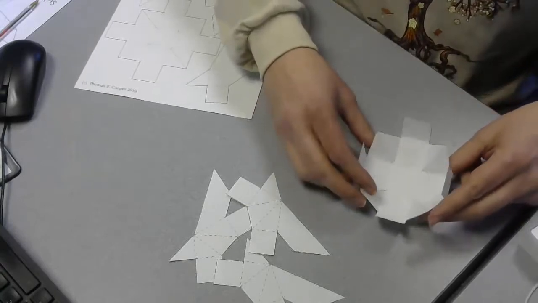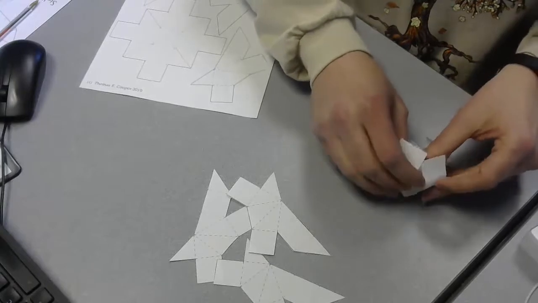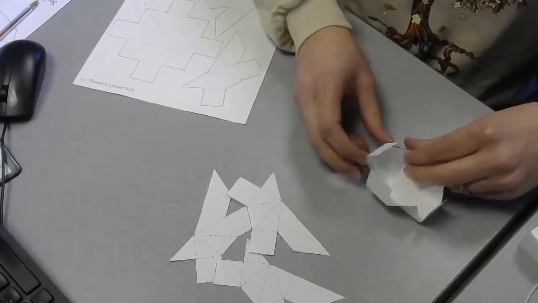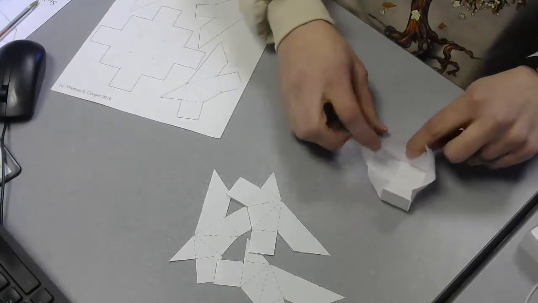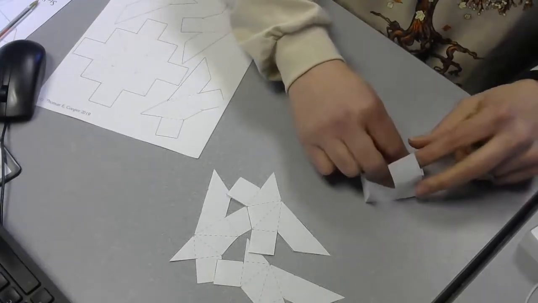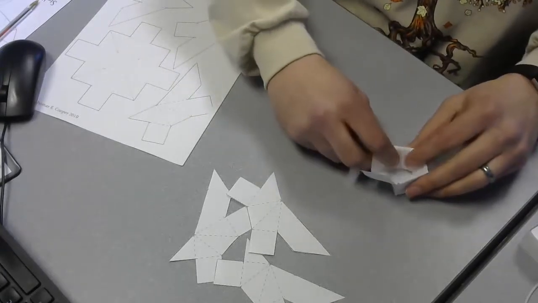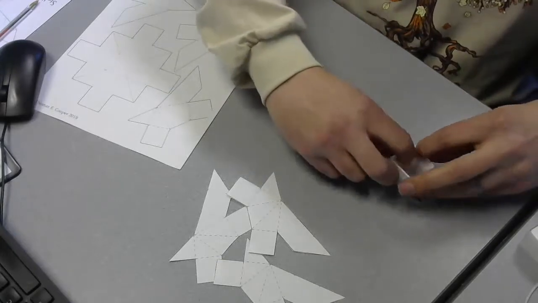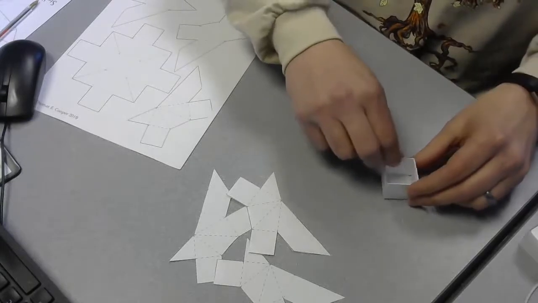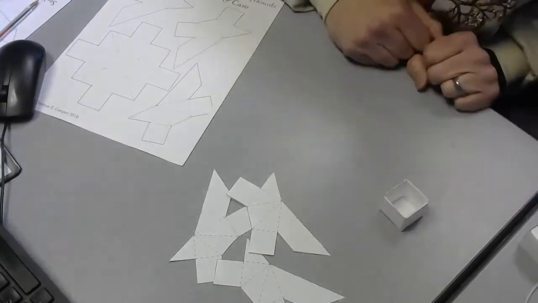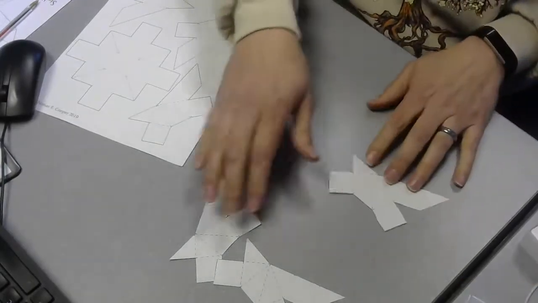If you do that, you can then push in the diagonals and it'll collapse into an open cube, and these parts will be tabs that can hold those diagonal pieces in place. And it's a pretty solid construction once you get everything in place and you have the nice open cube. Okay.